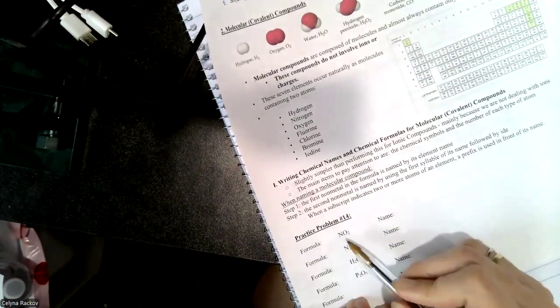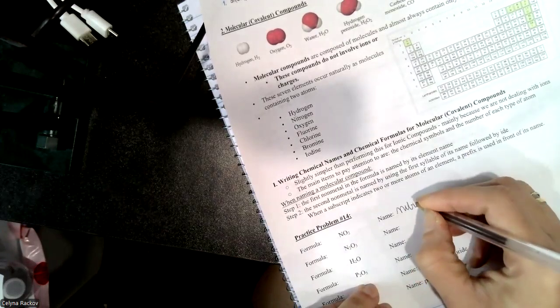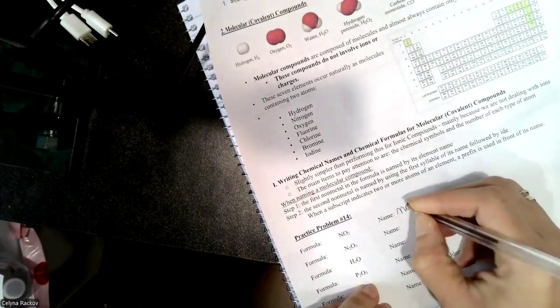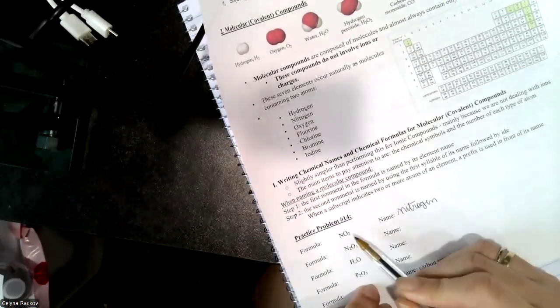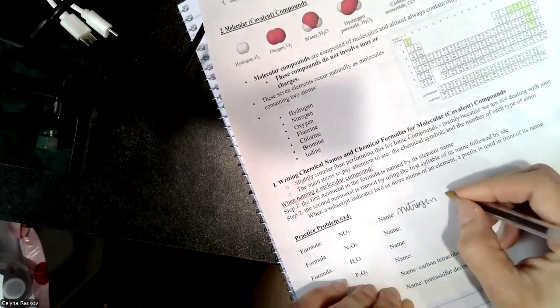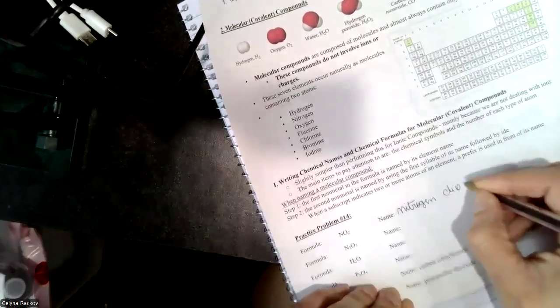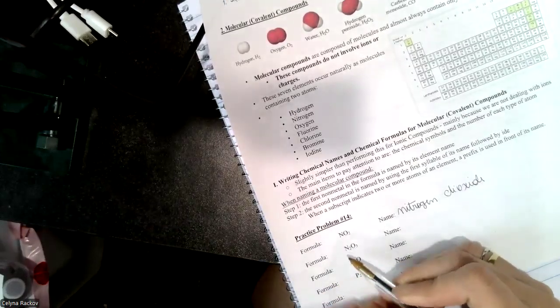So the first one, nitrogen, right? And then oxide. How many oxygens do we have here? 2, right? So nitrogen dioxide, right? Next one here.